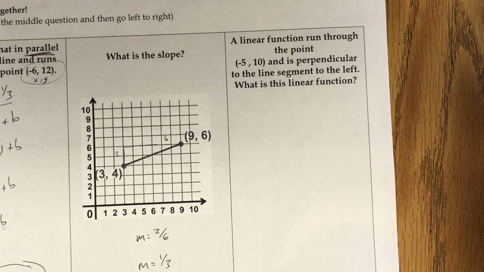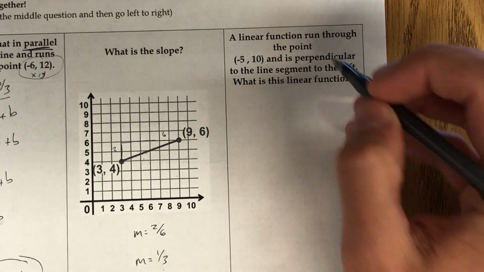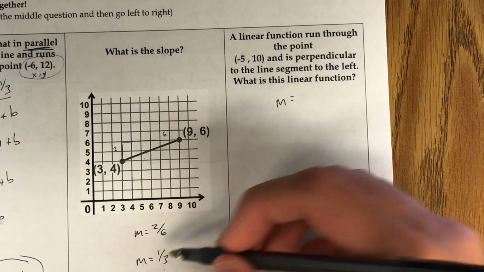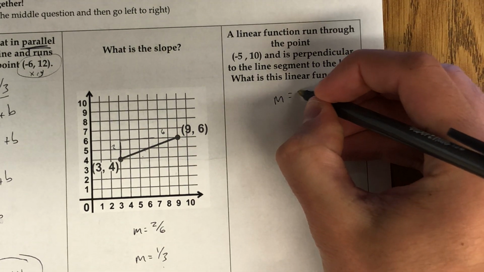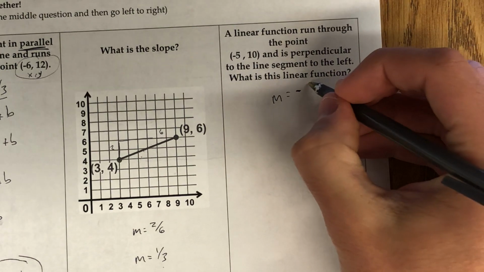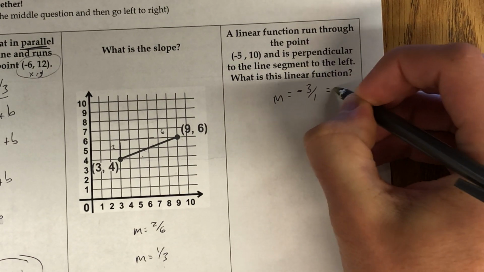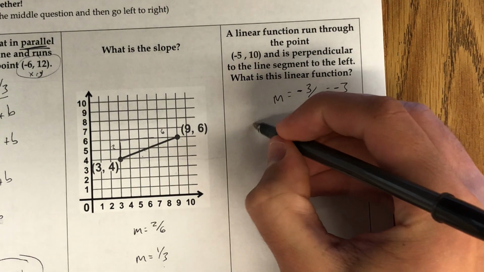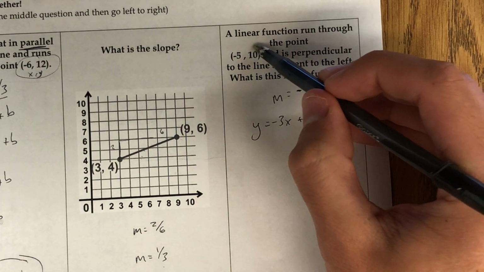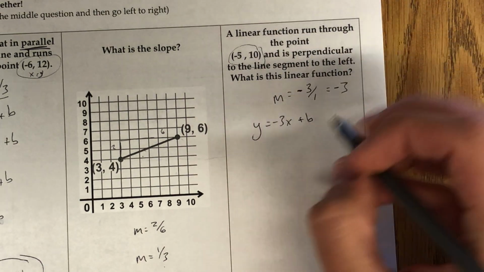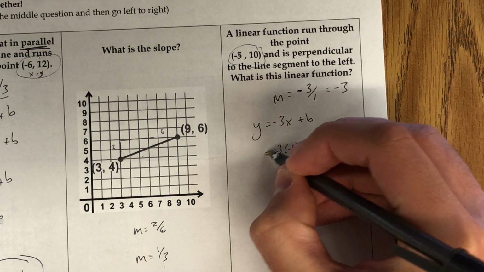For the next one, it says a function runs through the point negative 5, 10 and is perpendicular to the line segment to the left. What is the linear function? So it's perpendicular, so that means our slope must be the negative reciprocal of this one. This slope is positive 1/3, so our slope will be, change the sign to negative, flip the fraction to 3/1, or that's the same as just negative 3. So let's plug that into slope-intercept form now. Solve for b by plugging in our point for x and y. So negative 5 for x, 10 for y.